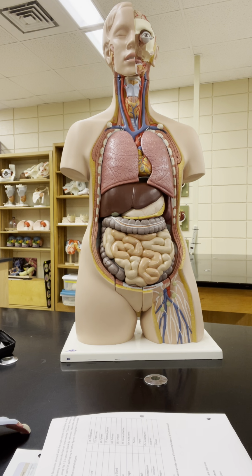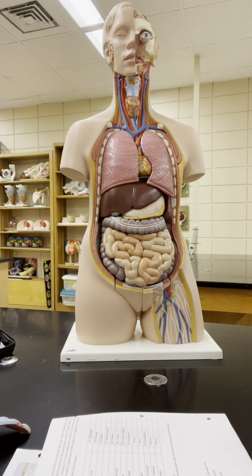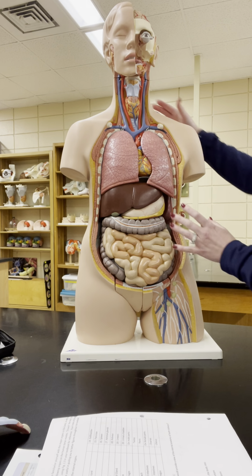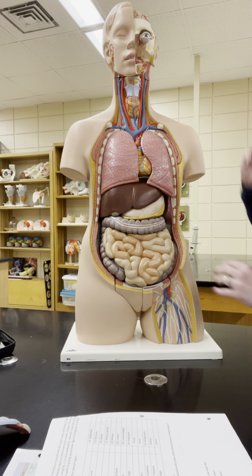All right, let's identify some internal organs. Get used to this model. You will see this model frequently, especially in AMP2. So this is your human torso model. All right, so first one we have here, the brain. The brain up here, we know what a brain is, we know what it looks like.